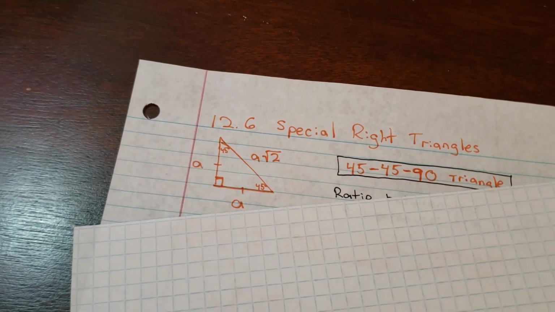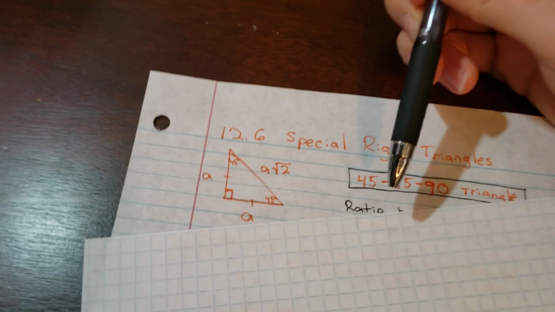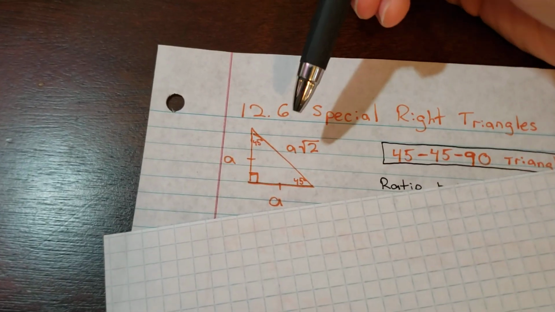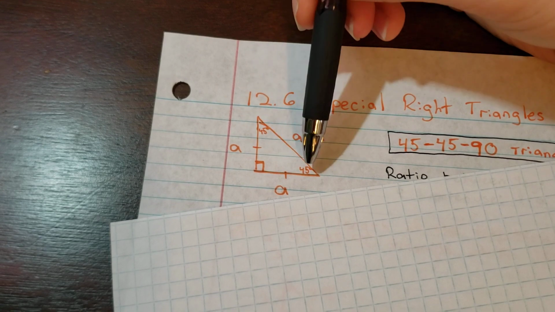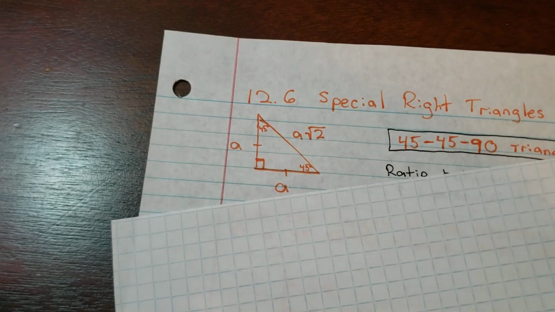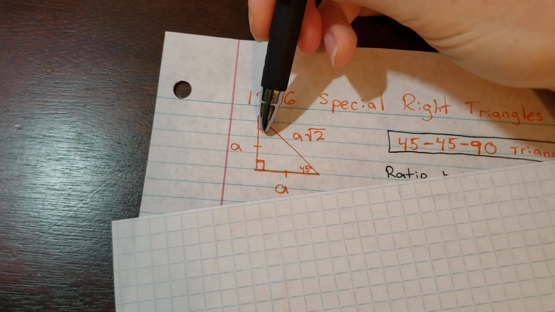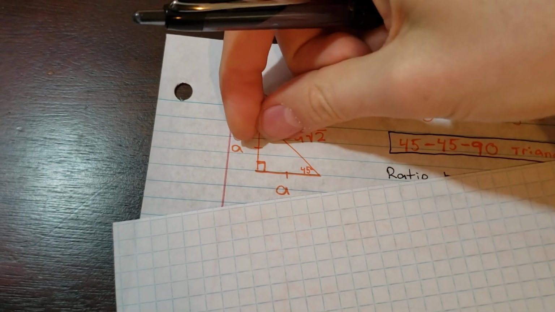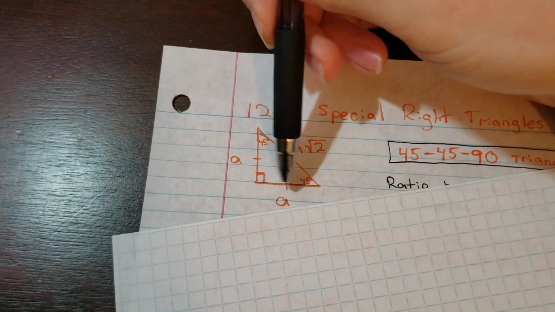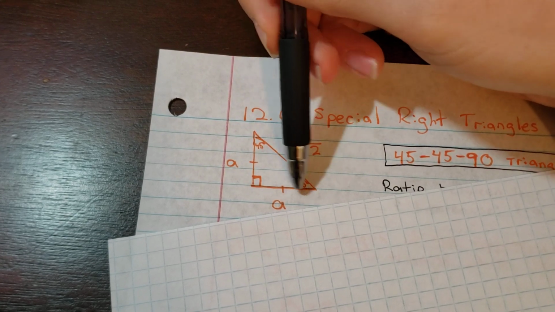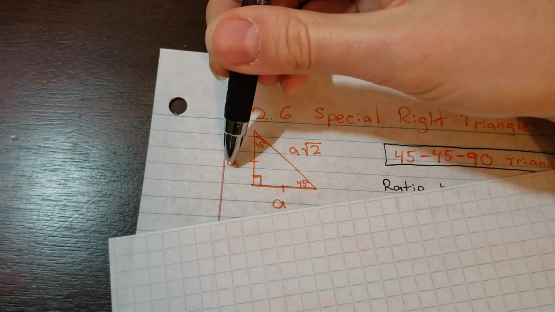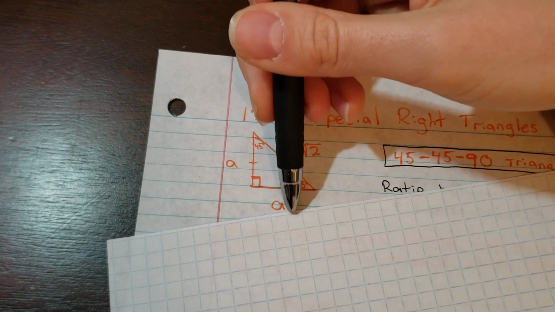Let me do that. Don't worry about this black writing for a second. Let me just show you. Okay, so we've got our right angle. We've got our 45 degrees in the other two corners. And because these open up at the same angle, the length that they open up to is going to be the same. So these are both marked with the variable a.